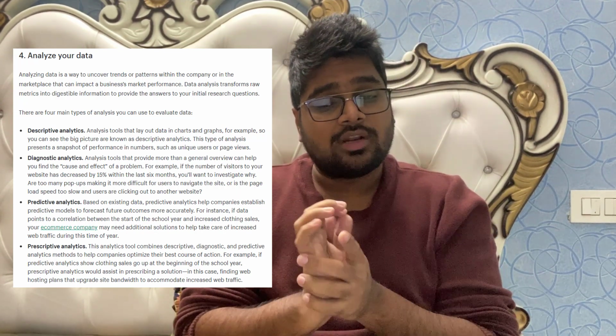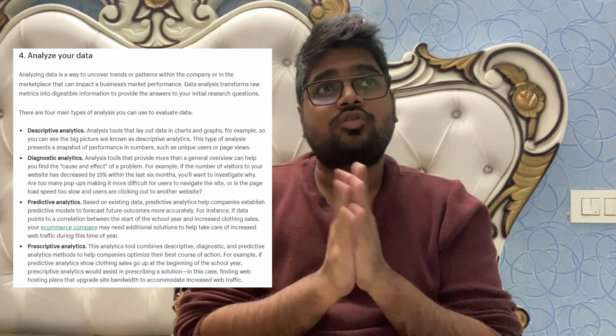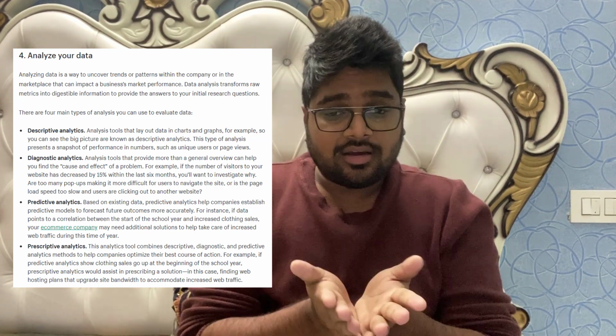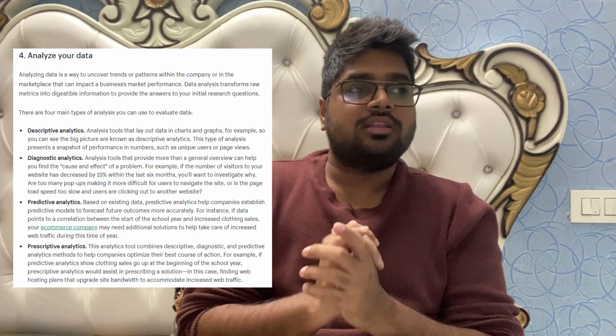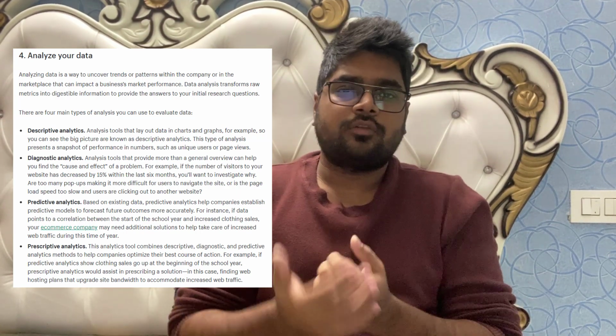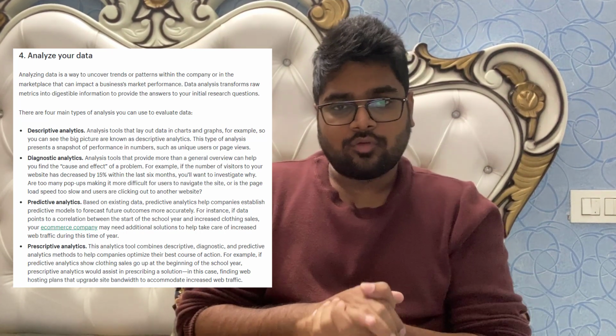Third one, predictive analysis. Predictive analysis basically utilizes both your existing data and also the data you have collected, and finally it tries to optimize and predict the future. So let's say a certain company, a school uniform brand or something, realizes that during the opening of schools after holidays, the purchase of school uniforms increases many folds, right?